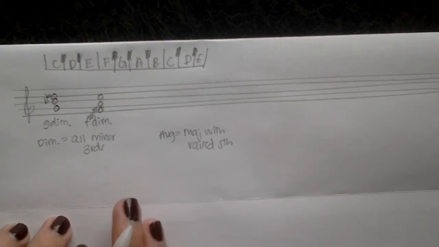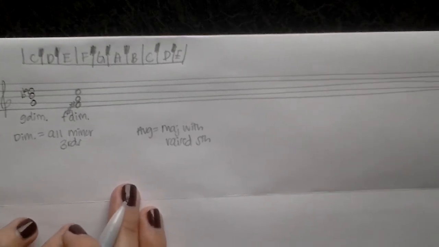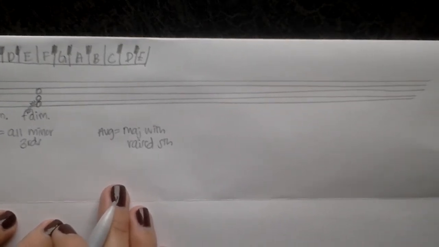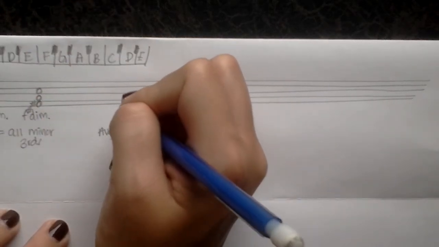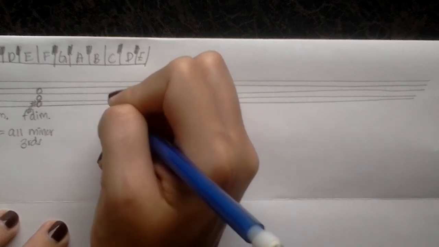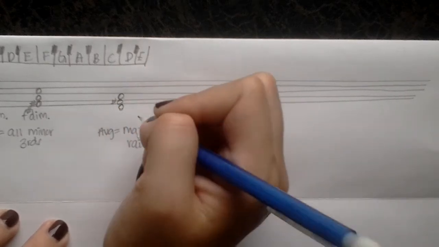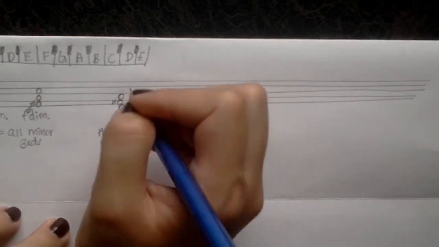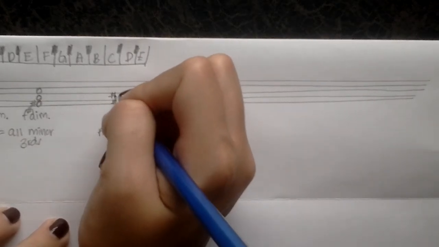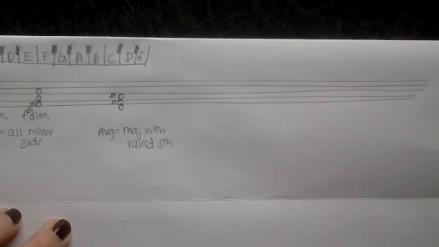Now talking about augmented, that means that we're altering the major chord. For example, let's say that we have a D major chord, which would be D, F sharp, and A. In order to make it augmented, all we have to do is raise the 5th. So now we have an augmented chord.